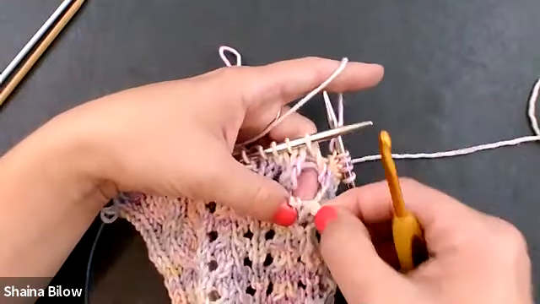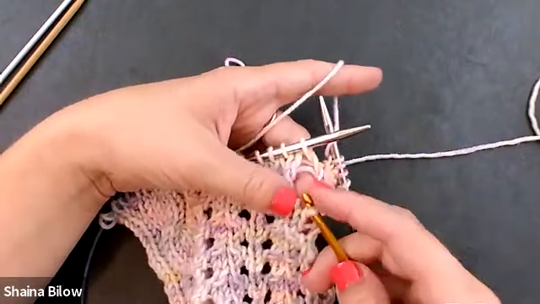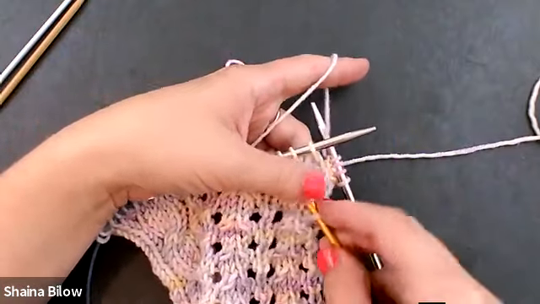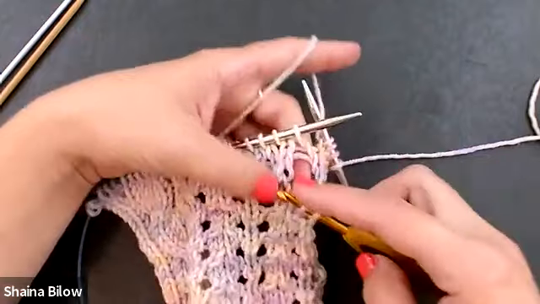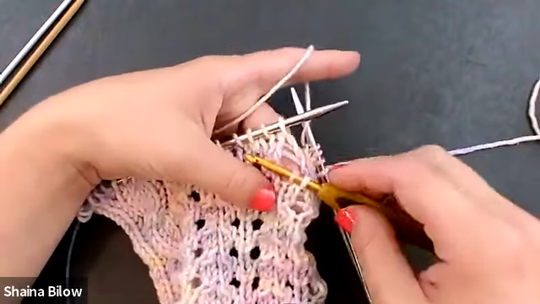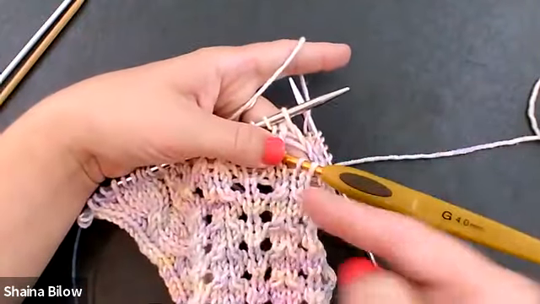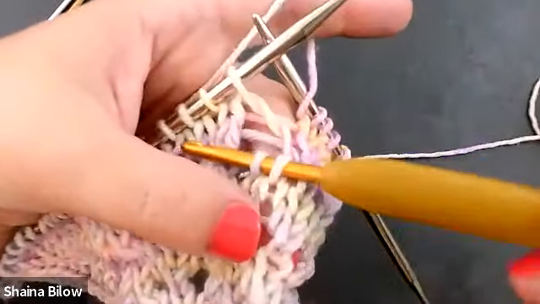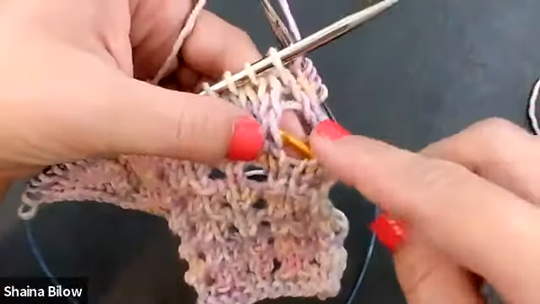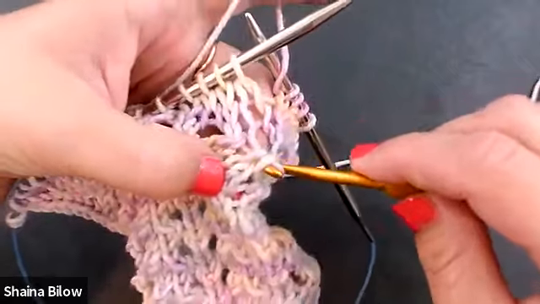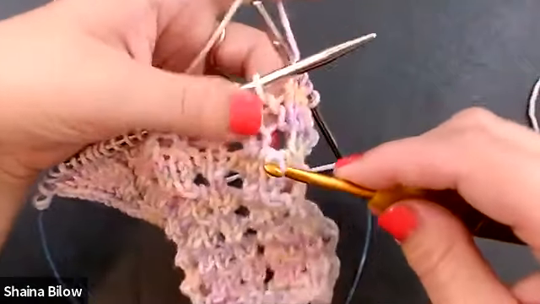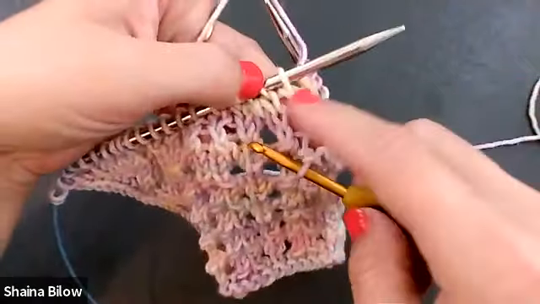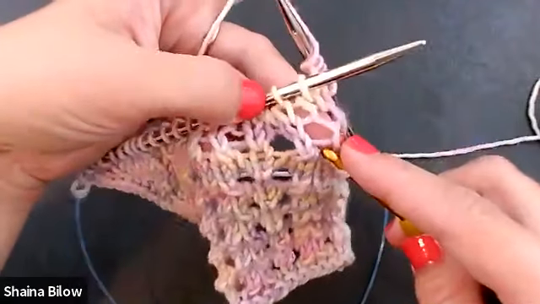So what I'm going to do is align these stitches on the crochet hook. These are the 2 that were meant to be together as an SSK. So I'm going to align them together on the crochet hook so that they're twisted on the crochet hook essentially. And I'm going to pull them up through that bar there. And then to the left of this stitch here, I've got some more ladders.